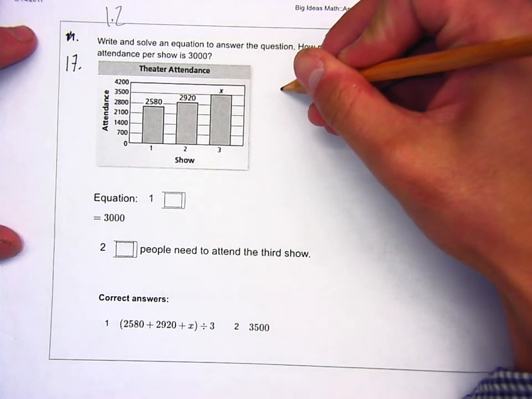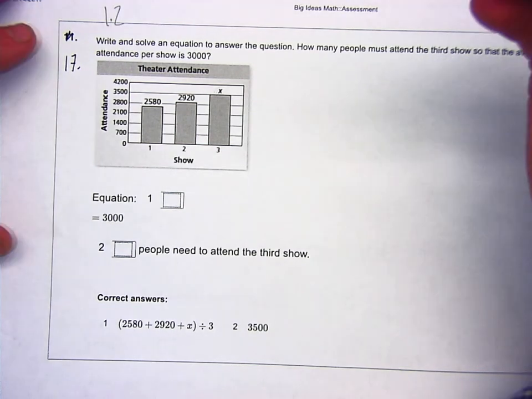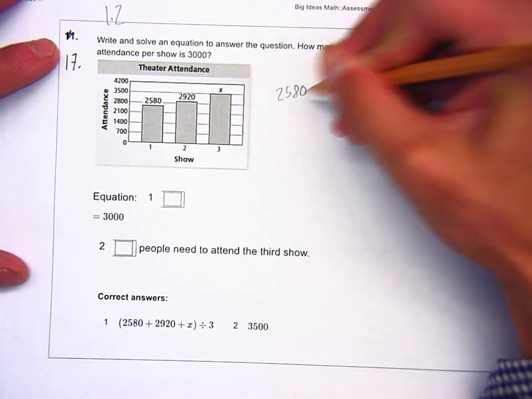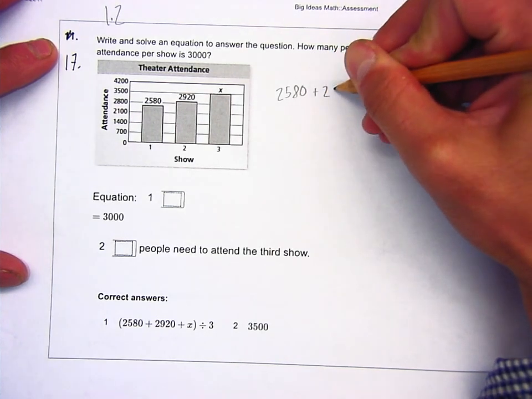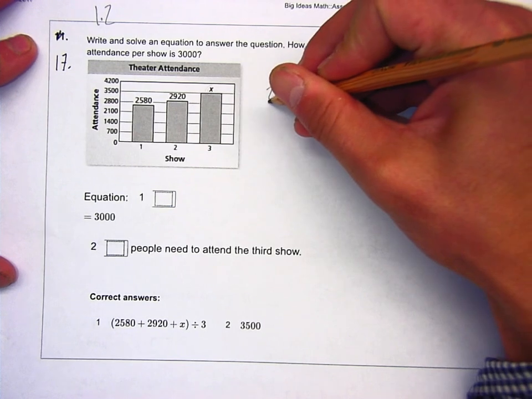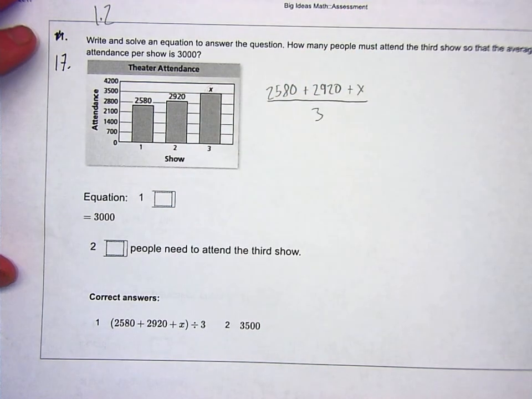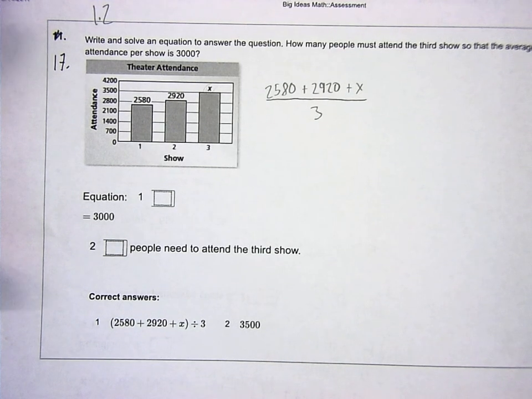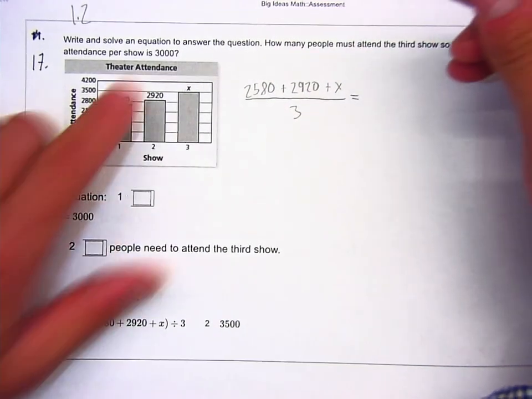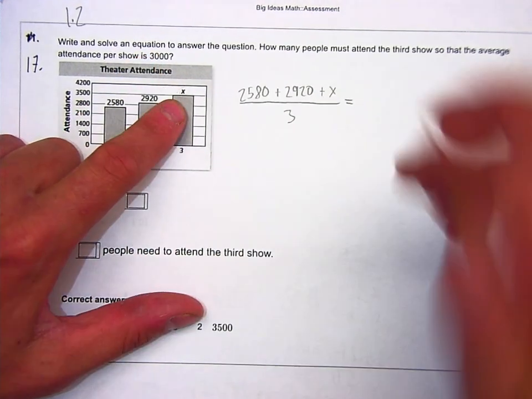If I'm finding the average of 3 different data points, I just add them up and divide by 3, right? So that's how we're going to start. I'm going to say 2,580 plus 2,920 plus x, and I'm going to divide all of that by 3, like so. That's how you find the average of 3 data points. So that's how I'm going to start by setting up my equation. And the average that I'm shooting for is 3,000. So I'm going to write 3,000.